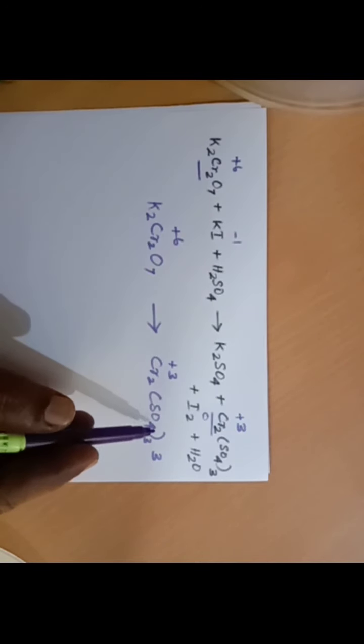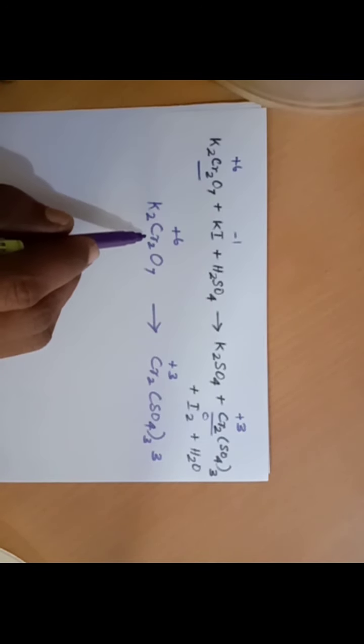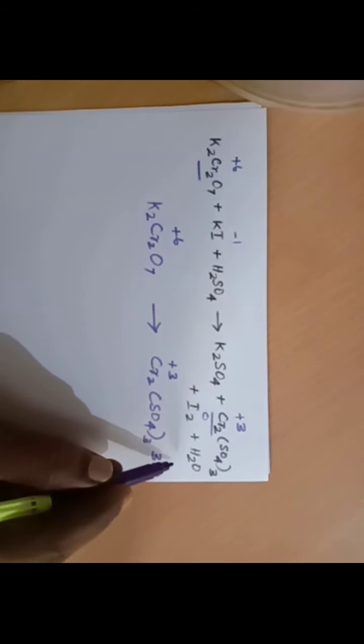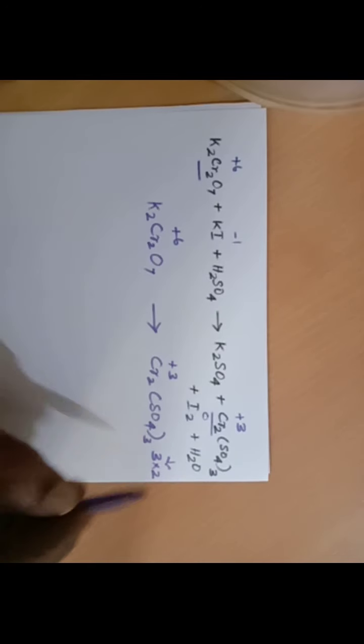Then for 2 Cr, it is 2 into 3 times the oxidation number decrease.